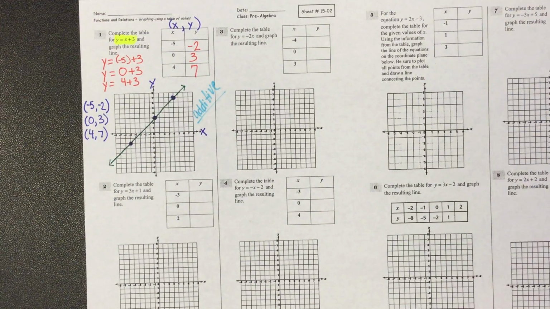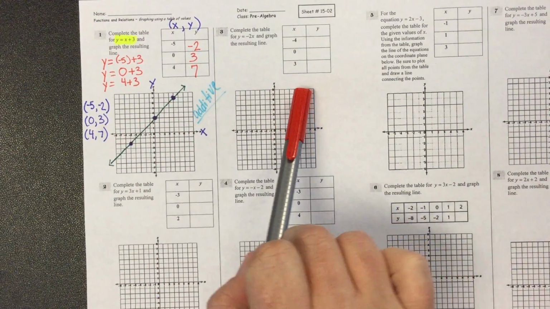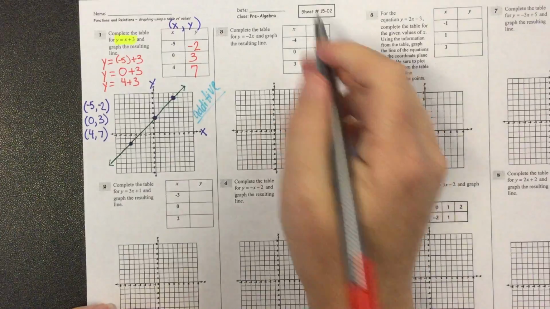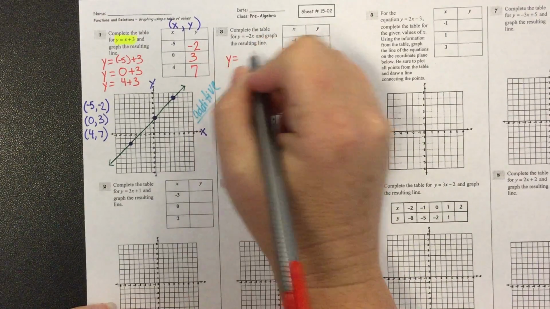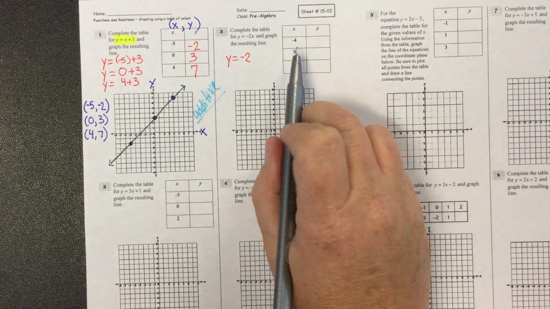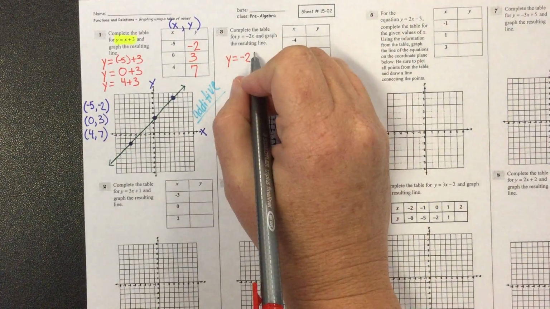All right, let's check out number 3. We're going to jump over here to do number 3. We have y equals negative 2x. What does it mean when it's back to back like that? JC? Multiplication. So I've got y equals negative 2. I'm going to input a what? Negative 4.